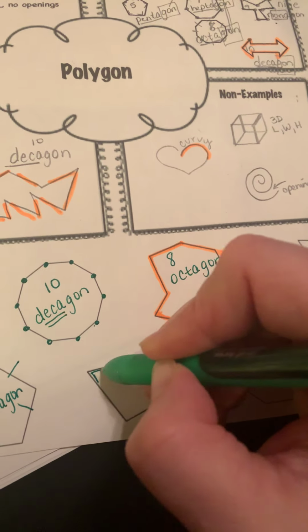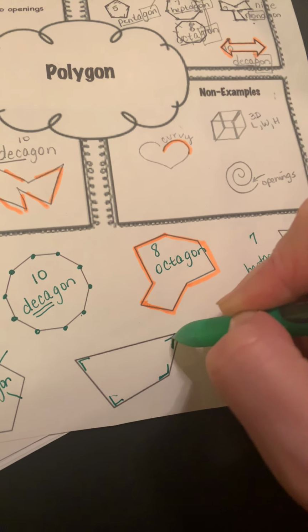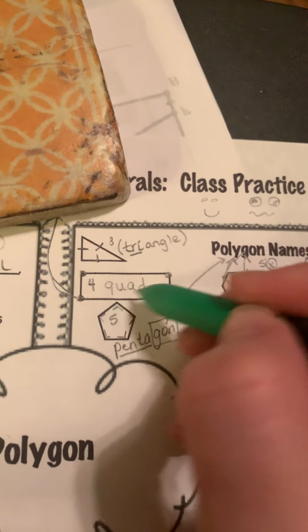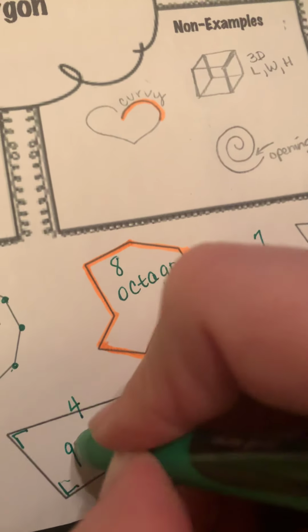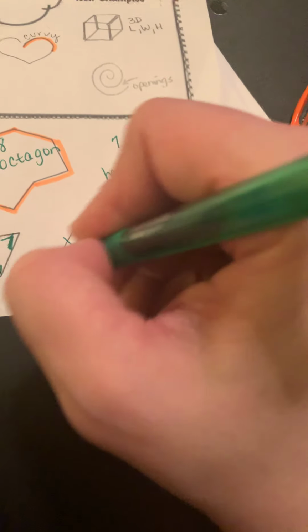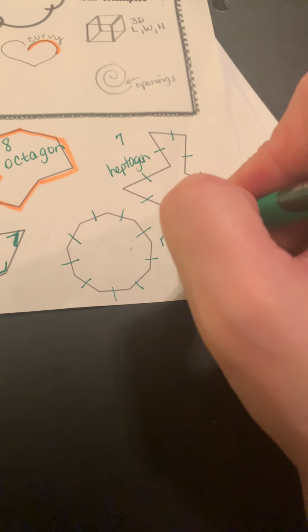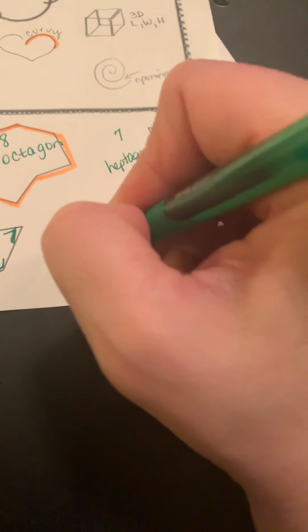I'm going to do angles on this one. 1, 2, 3, 4. If you have 4, you're like the word quad with 4 letters. What does quad really stand for? Look at the title if you're not sure. Yes, quadrilateral. All right, and this last one, 1, 2, 3, 4, 5, 6, 7, 8, 9. 9 with the ends, nona, nonagon.